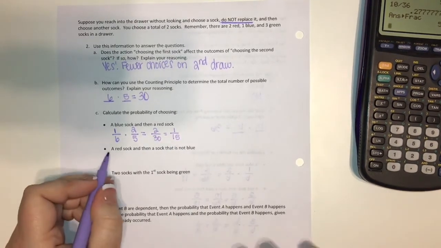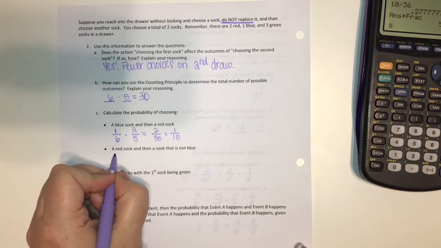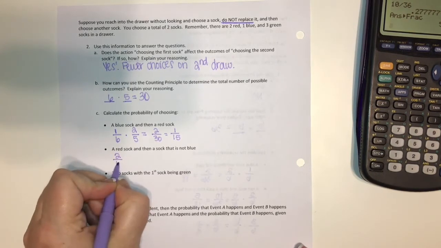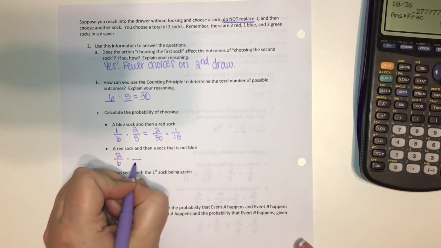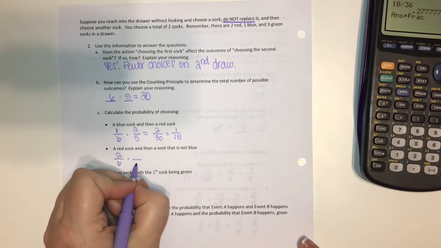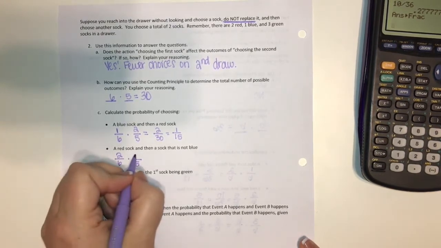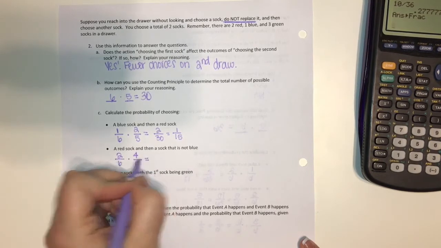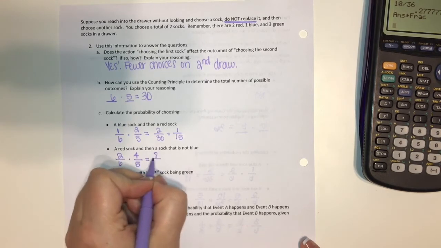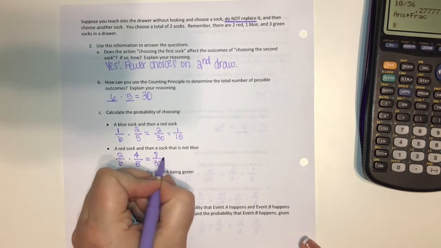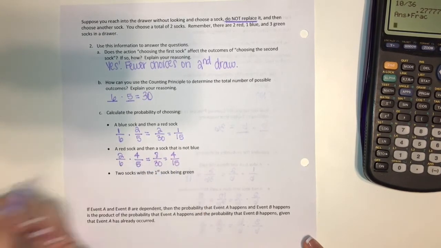On the next set, a red sock and then a sock that is not blue. So remember our first draw of socks, we have 2 red possible socks and we have 6 total. On our second draw, we took one of those red socks out, and so now we're down to 5 total socks. 1 of the 5 is blue. So now we only have 4 socks in there that are not blue. We multiply across. 2 times 4 is 8. 6 times 5 is 30. And I can reduce this down to 4 out of 15.